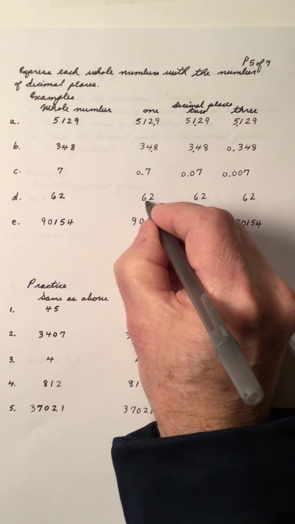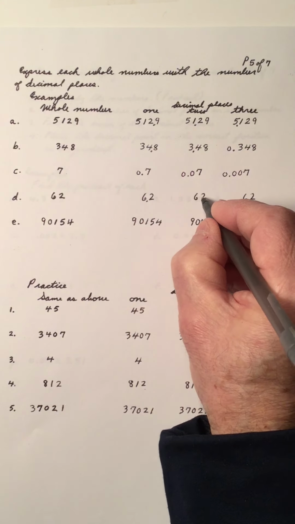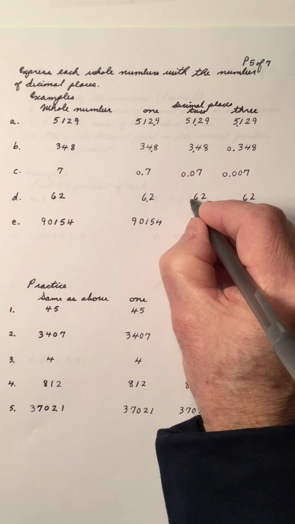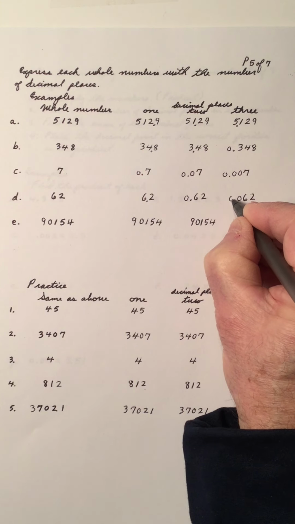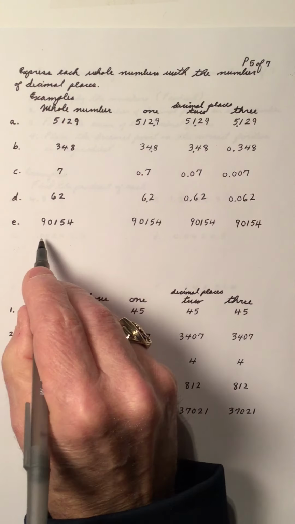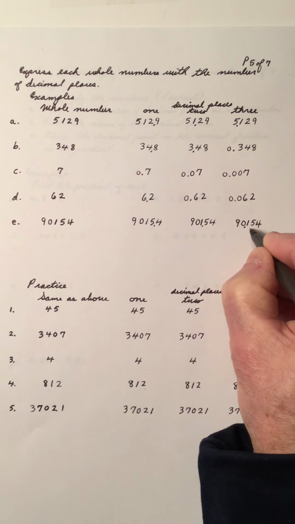62, 1 decimal place, 6.2. 2 decimal places, 0.62. 3 decimal places, 1, 2, we need 1 more 0. And 90154, 1 decimal place, 9015.4. 2 decimal places, 901.54. And 3 decimal places is 90.154.